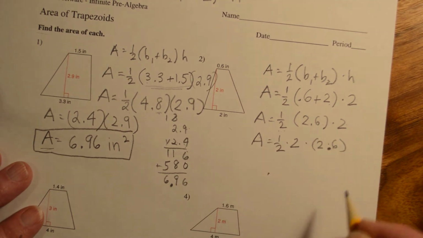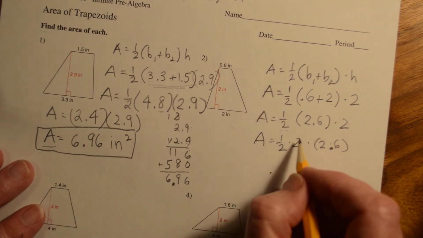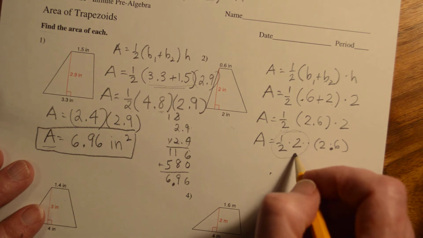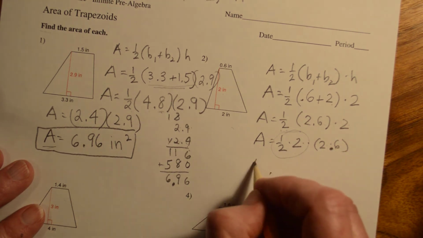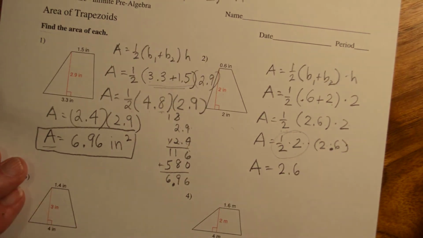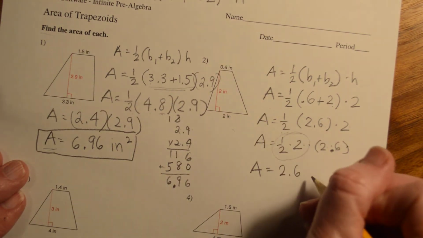That's a 2.6, not 2 times 6. And do 1/2 of 2 first. 1/2 of 2 is 1, and then you just get 1 times 2.6. So area is 2.6. And again, the unit was inches, so this is inches squared.